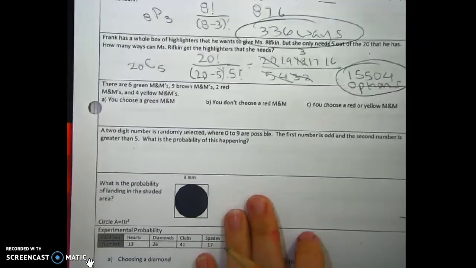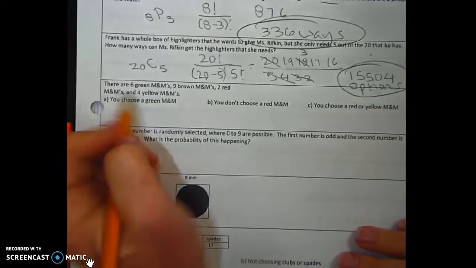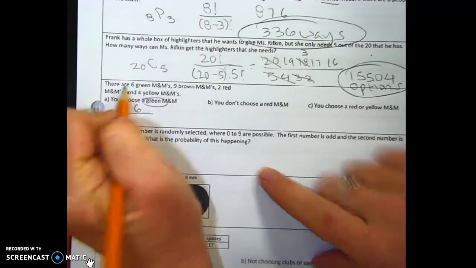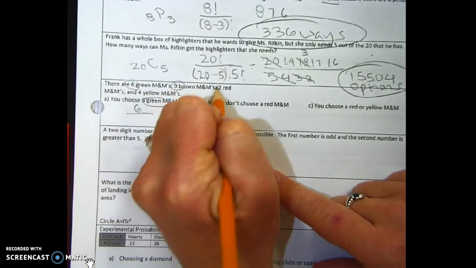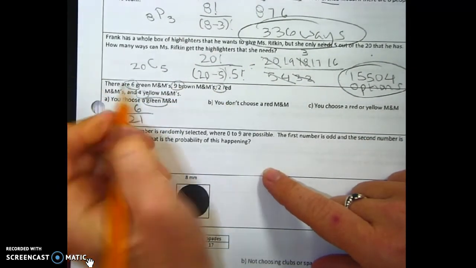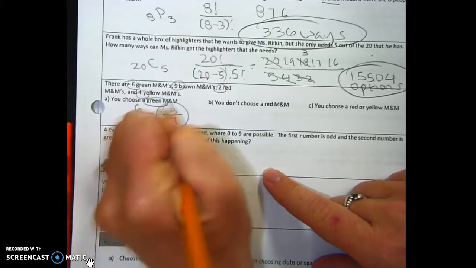Okay. All right, talking about M&Ms. So this is just basic, looks like experimental probability. So they want to know the green. So how many greens are there? 6 out of how many? 6 plus 9 is 15, 17, 21. Make sure you simplify 3/7.